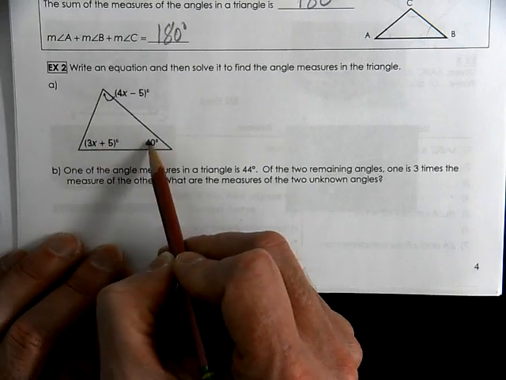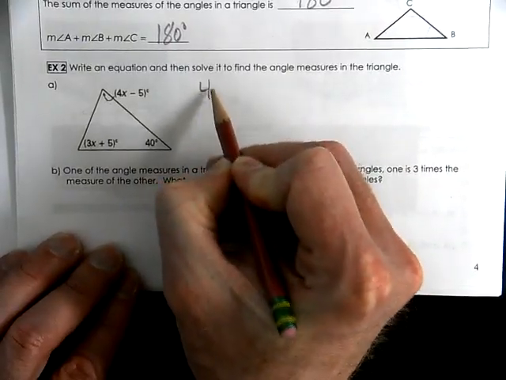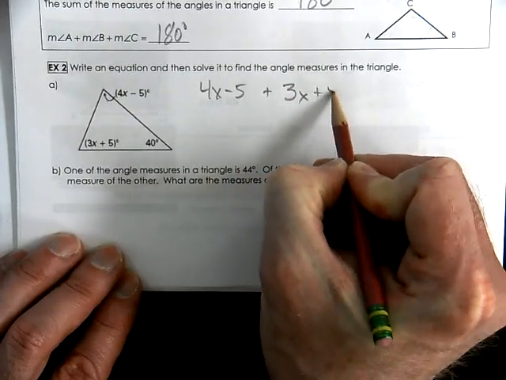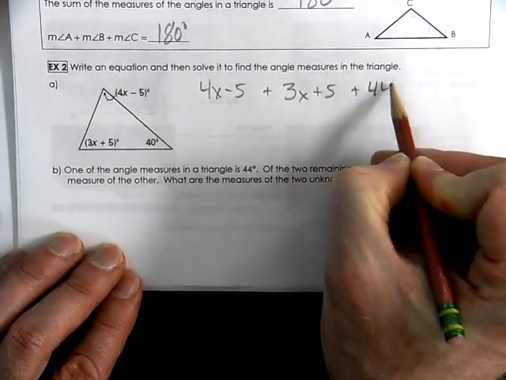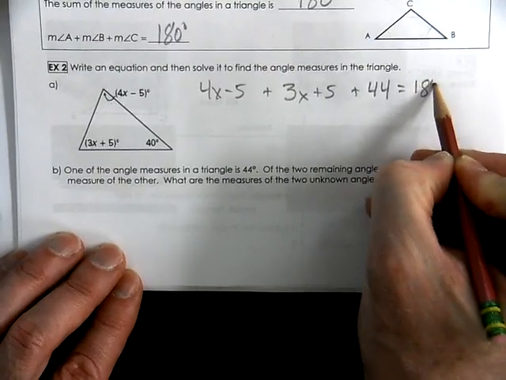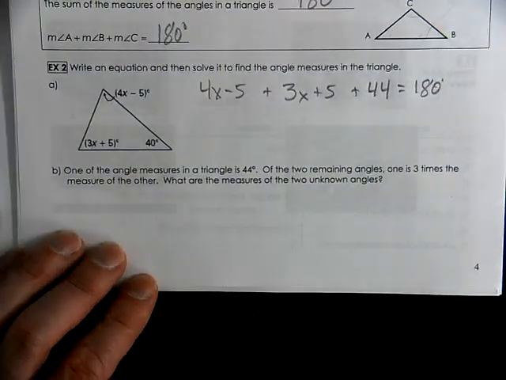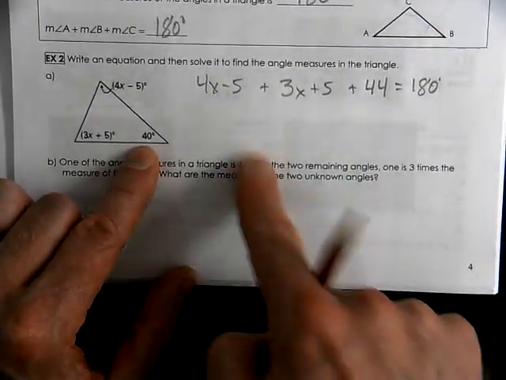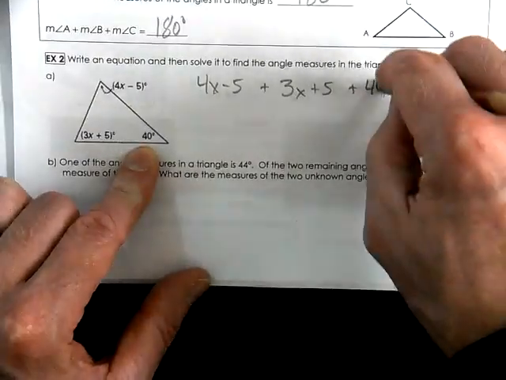We know that all 3 angles are going to add up to 180 degrees. Oh, this one was 40. My next example is 44. Thanks for pointing that out.